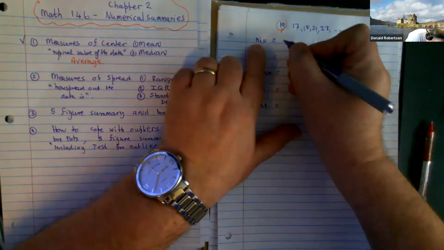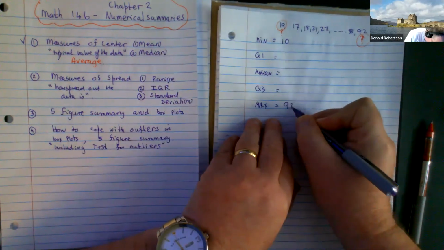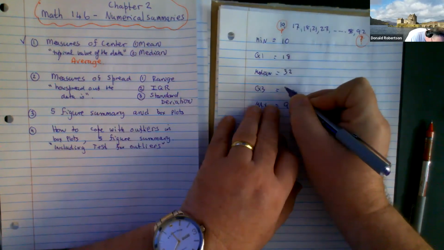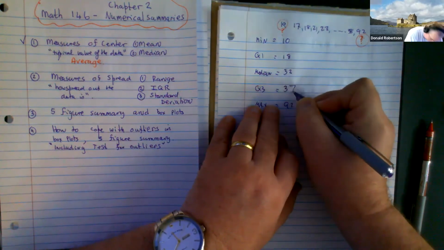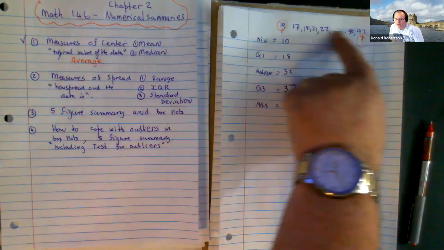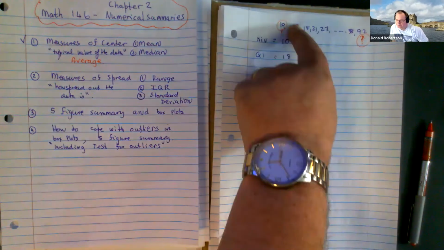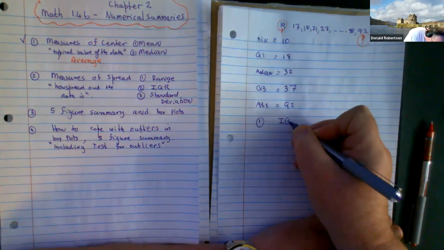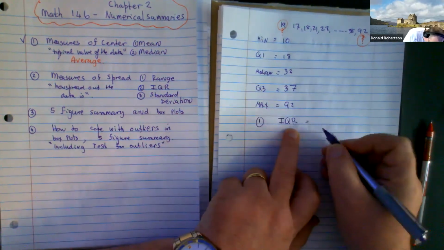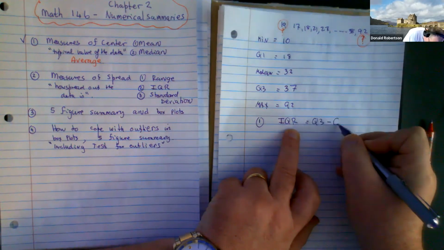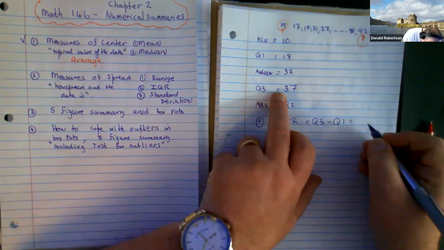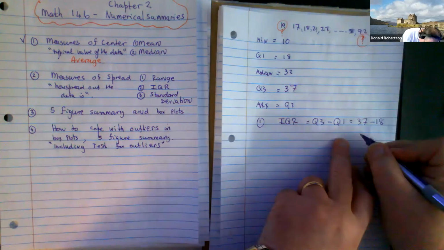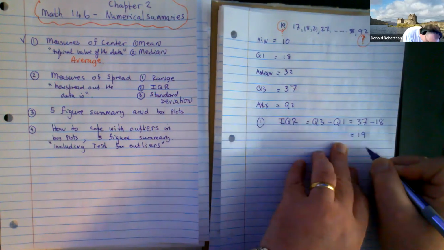Well, let's put in the values. I know that's 10, I know that's 92. Can we pretend that that is 18? That's 32, and this is 37, just for argument's sake. So with a whole load of numbers, this is our 5-figure summary. First thing you do is calculate the IQR. This is the test. It's Q3 take away Q1. It is 37 take away 18, and I believe the answer is 19.